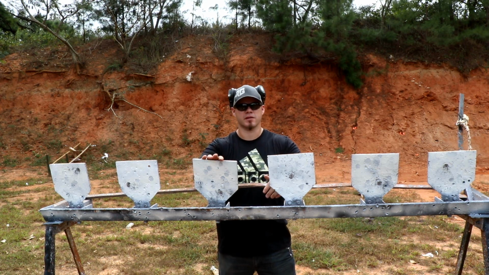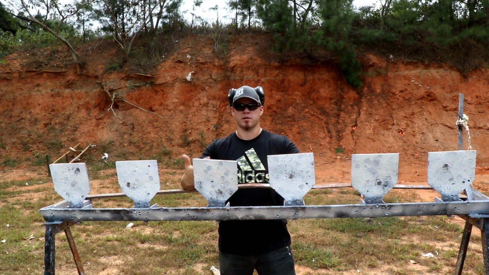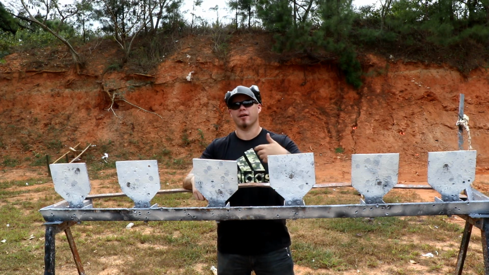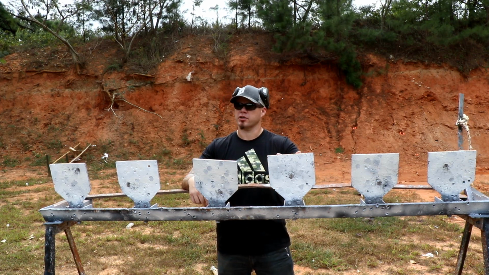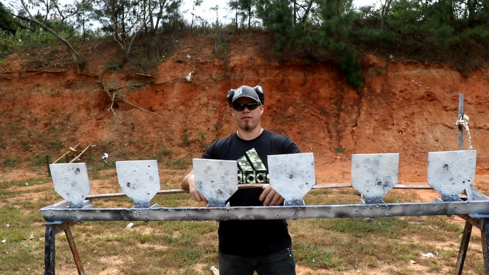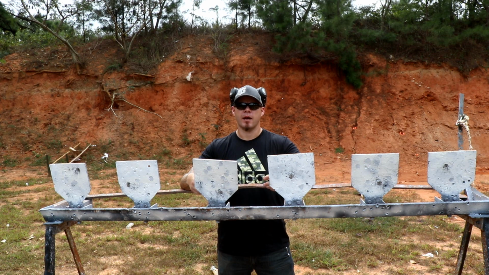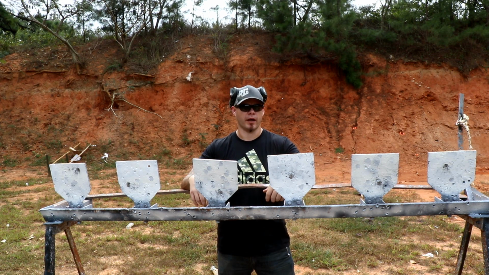If you can't do this on a plate rack, you can do it on 6 pieces of paper, 6 3x5 cards, whatever desired size you want at whatever desired distance you want. If you want to run it on a shot timer, you can, because then you can get an idea of how fast you're able to complete it. But what I want to do now is kind of pick up the pace a little bit and see if my performance changes in any meaningful way.